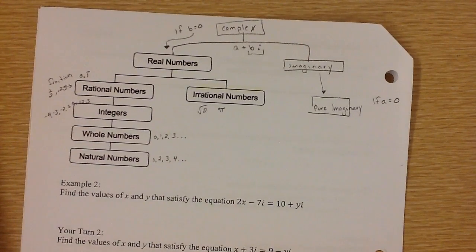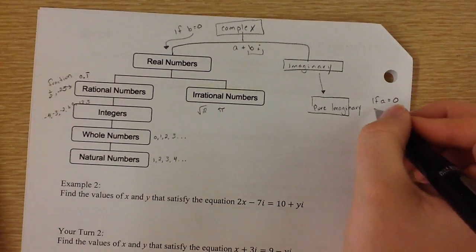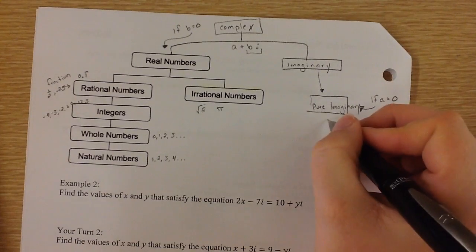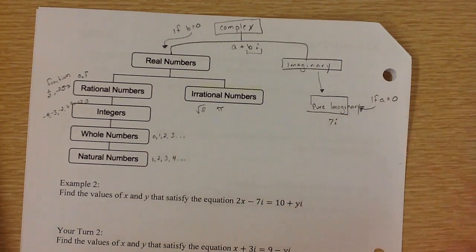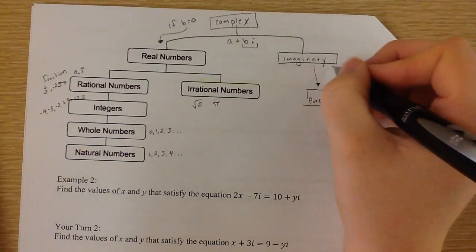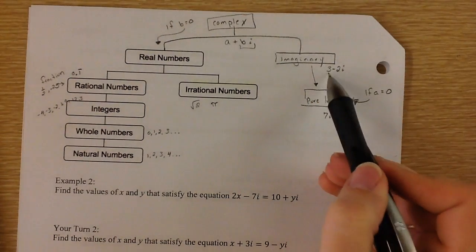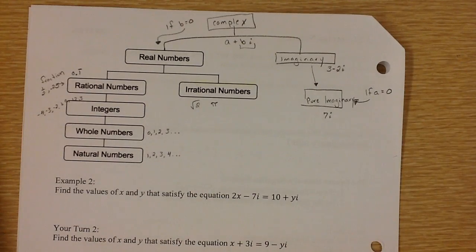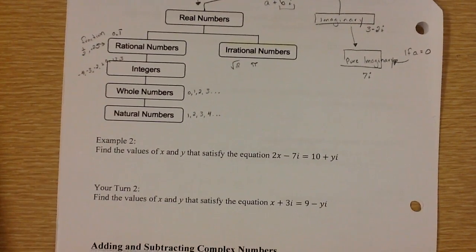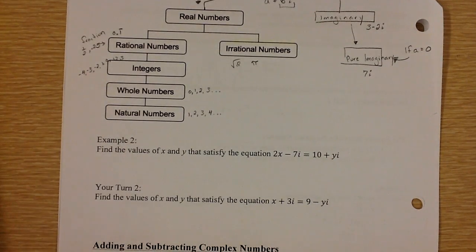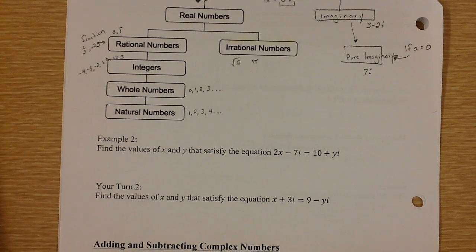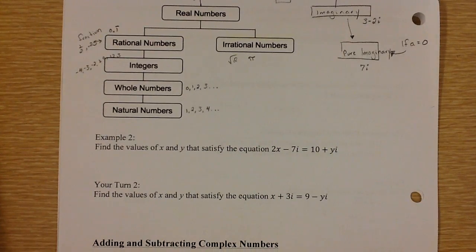Okay, so if a is 0, then you have a pure imaginary. For example, 7i is a pure imaginary. An example of a complex number would be 3 minus 2i, where my real part is the 3 and my imaginary part is the negative 2. So a complex number has both a real and an imaginary part. For two complex numbers to be equal, the real part has to equal the real, and the imaginary part has to equal the imaginary.